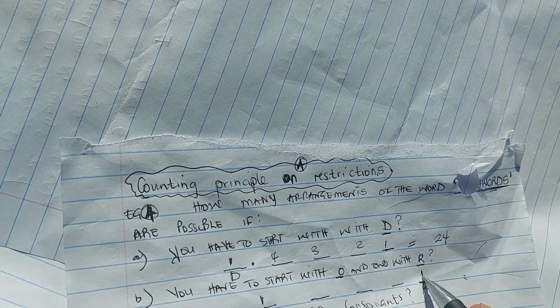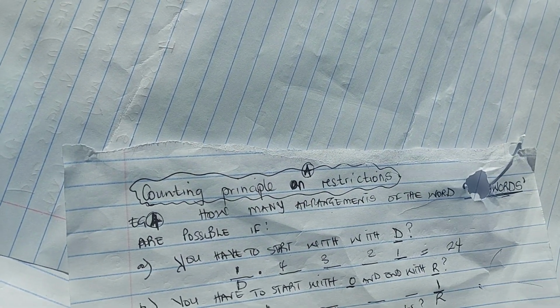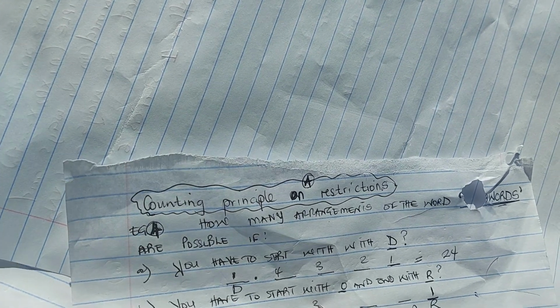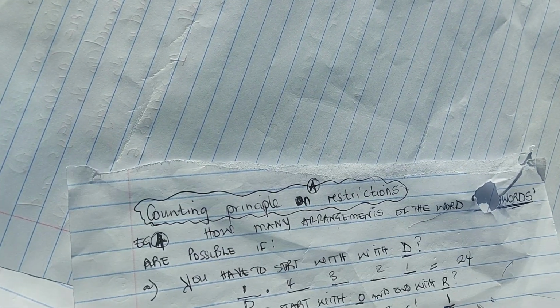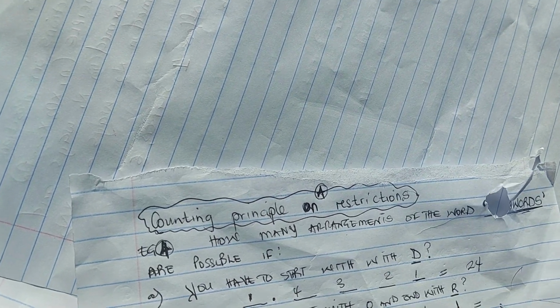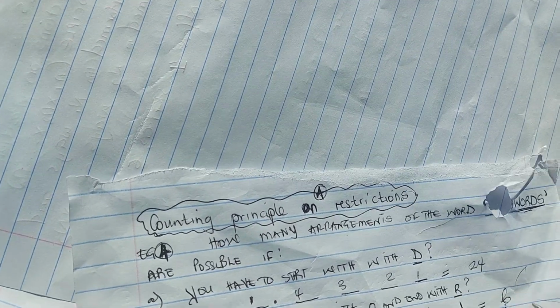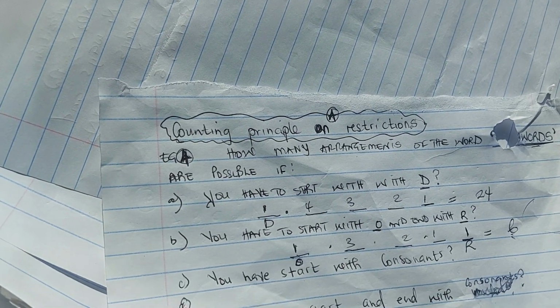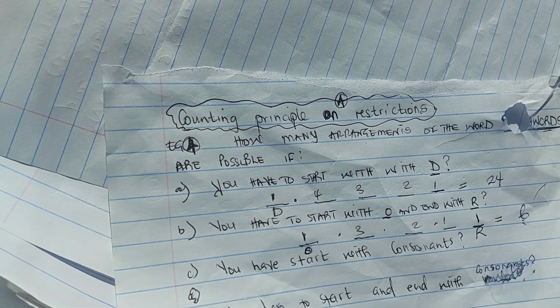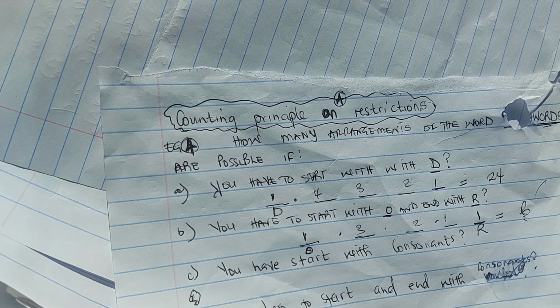R, it's only going to be once. Then we're left with 3 letters, 3, 2, 1. Then your final answer, 3 times 2 times 1, is going to be 6. So you're going to have 6 ways if you start with the letter O and end with an R.